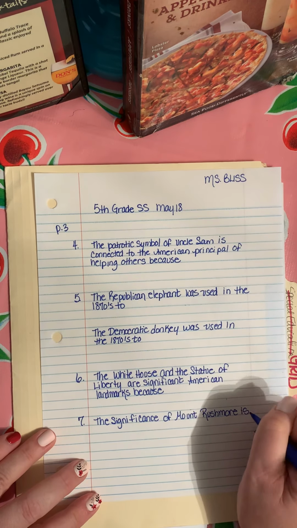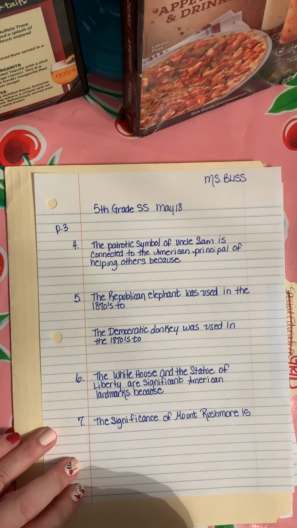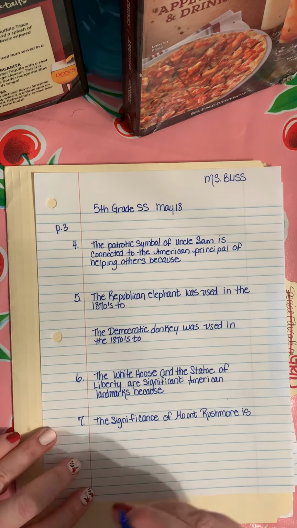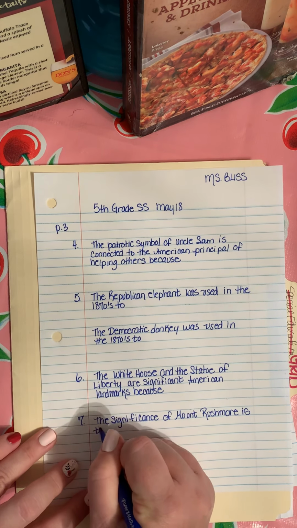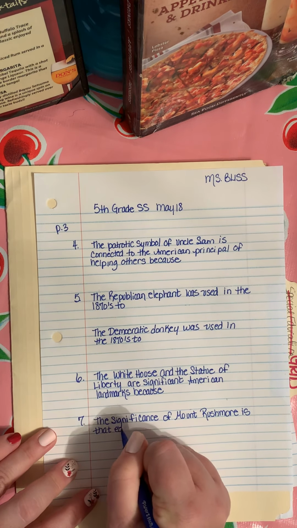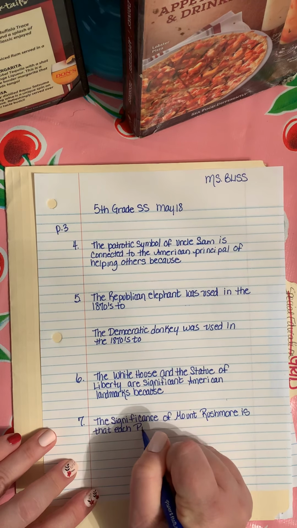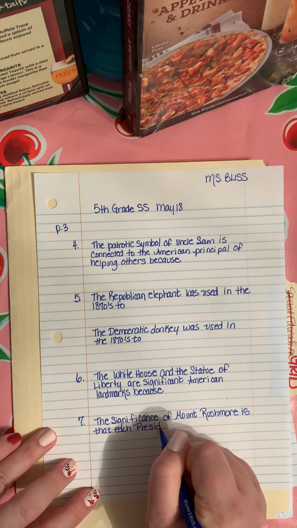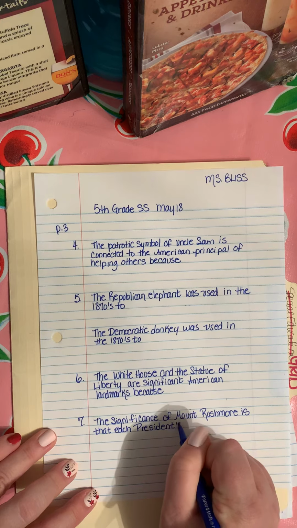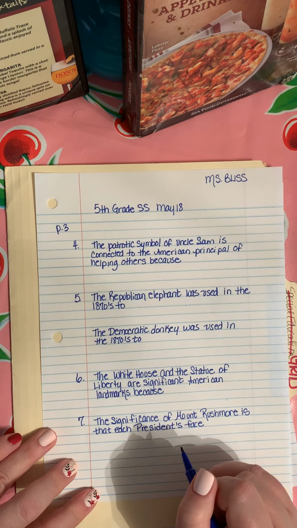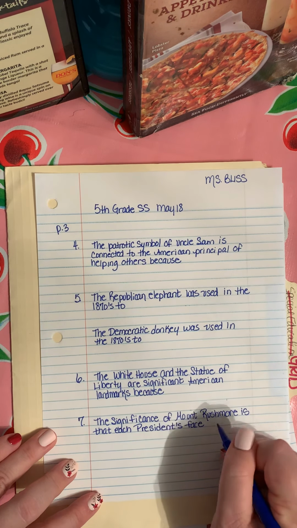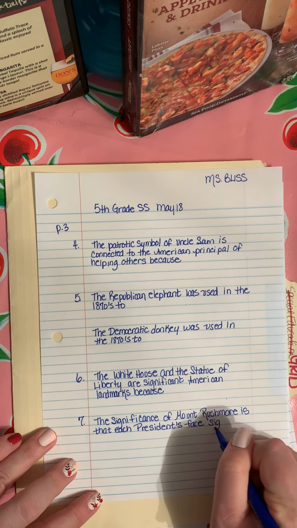I'll help you with this part. Let's see. Each president's face signifies his contribution to the nation. I got that straight from the book.